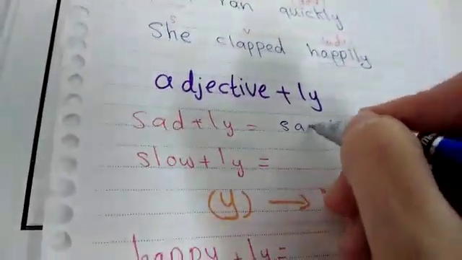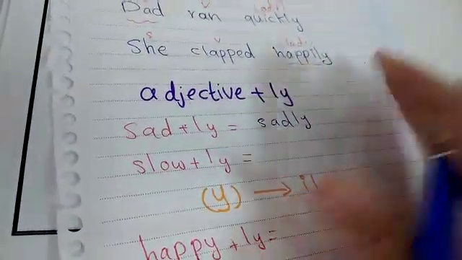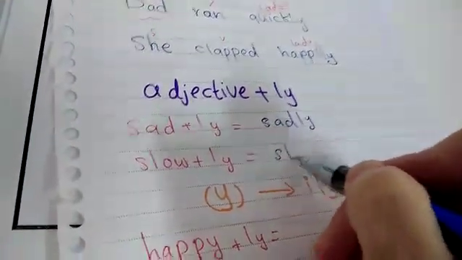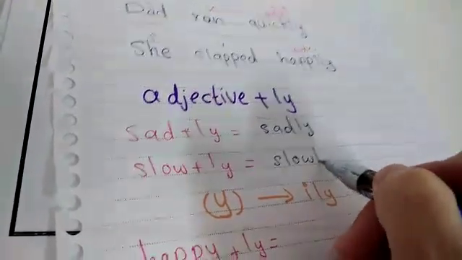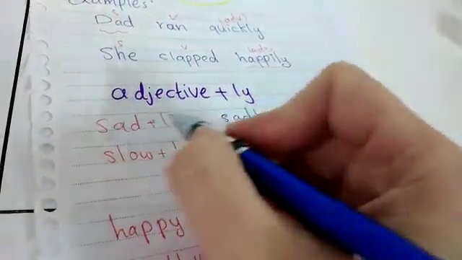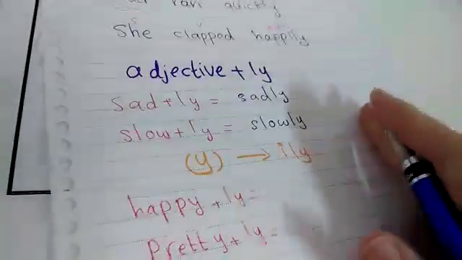Sad plus ly, sadly. Slow plus ly, slowly. And so on. This is an adjective. We add ly, it becomes sadly, an adverb.